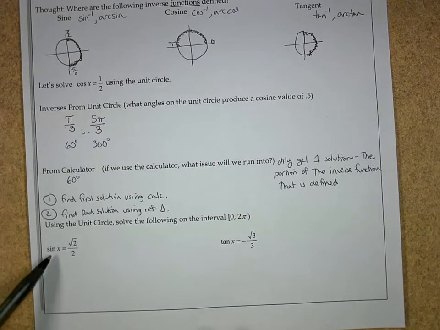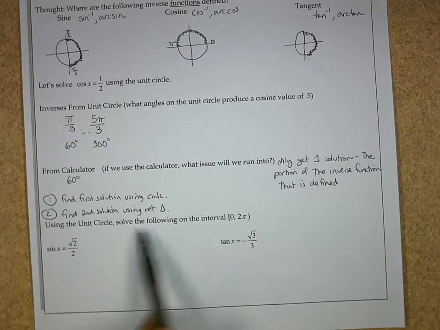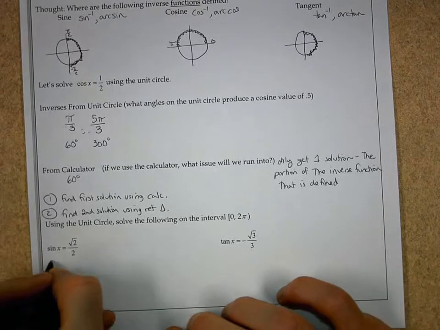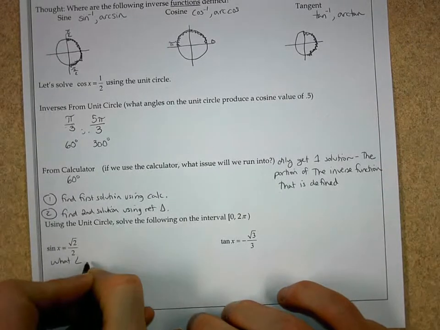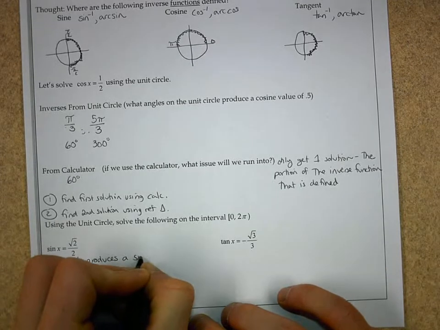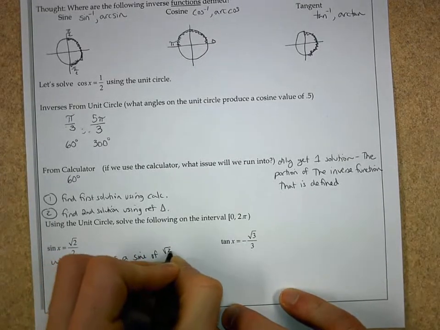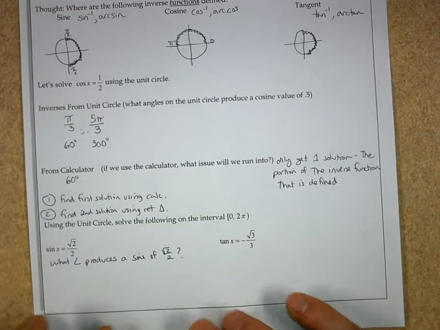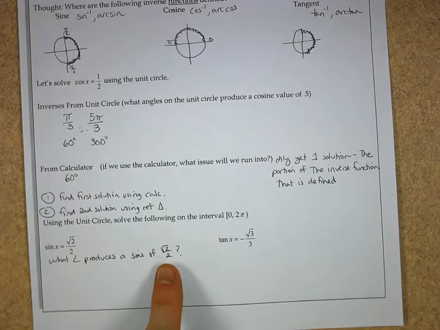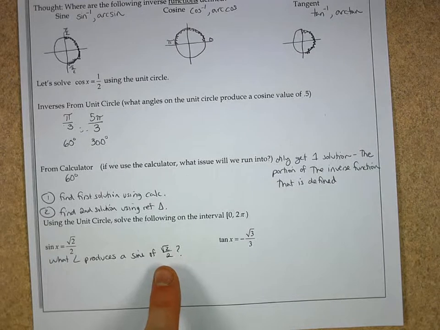So the example down here: the sine of x is equal to square root of 2 over 2. Using the unit circle, solve the following on the interval. What this is asking is, what angle produces a sine of square root of 2 over 2? Now we know that sines are the y values on the unit circle, so I want to find all the values that are sines where the answer is square root of 2 over 2.